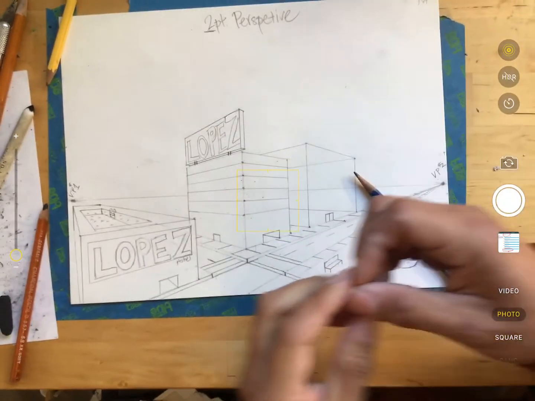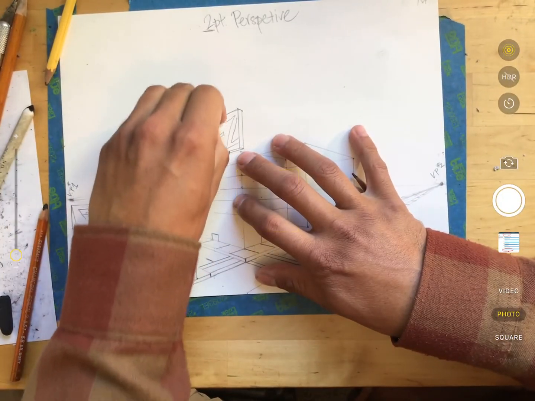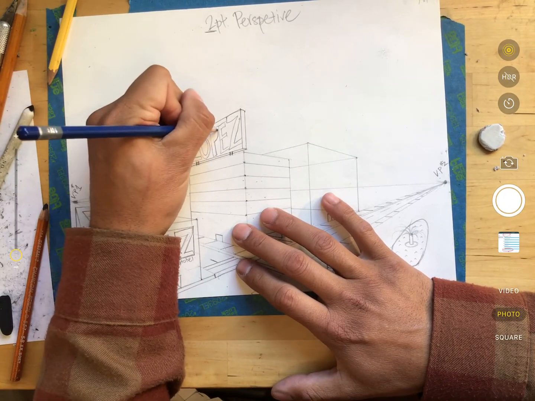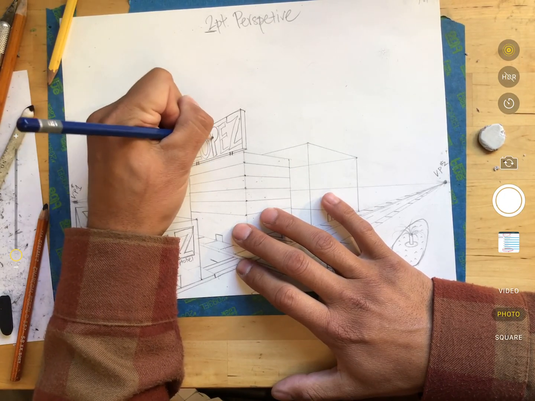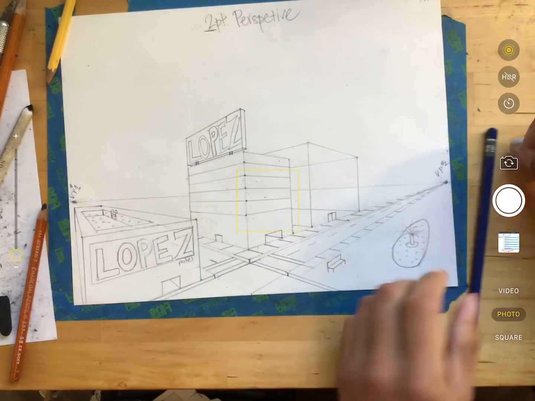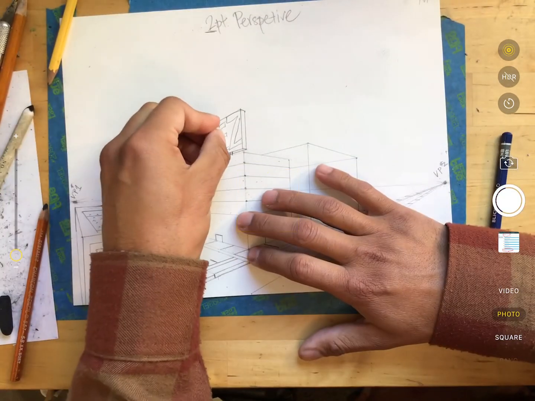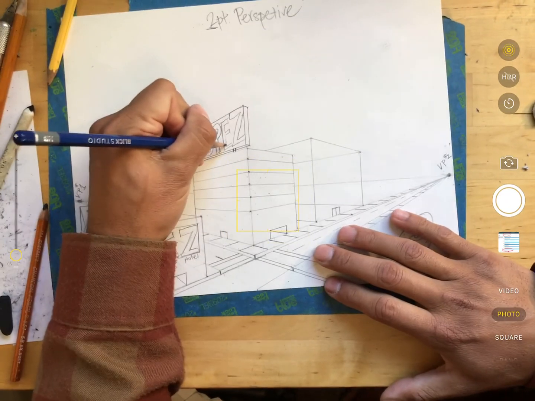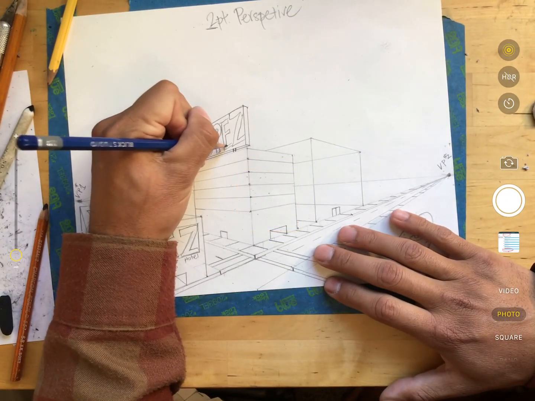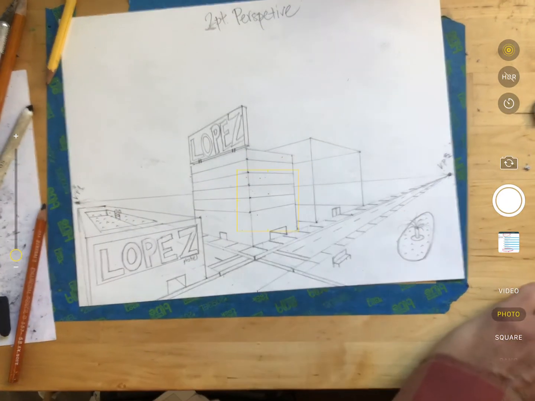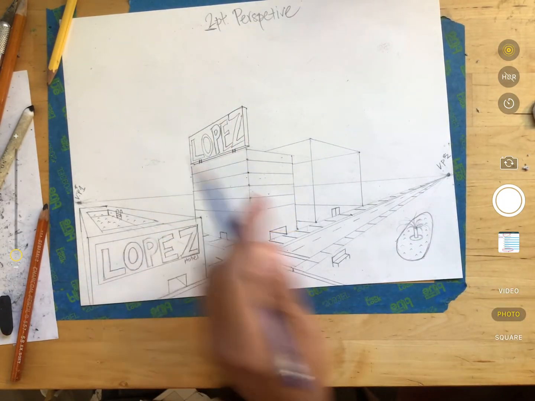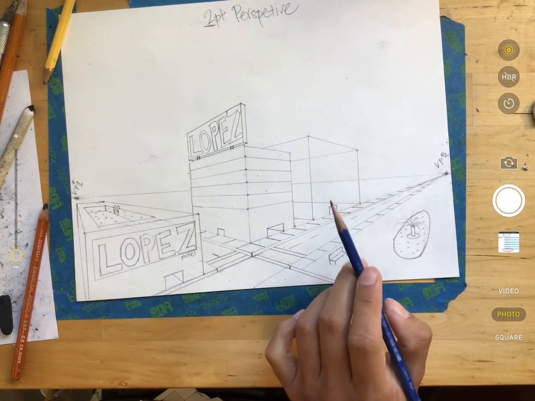All right. And there it is. Billboard in 2-point perspective. It goes to both vanishing points, right? Sorry, that didn't turn out as well as I wanted it to in terms of the word.